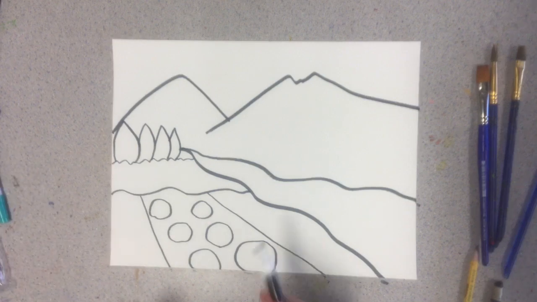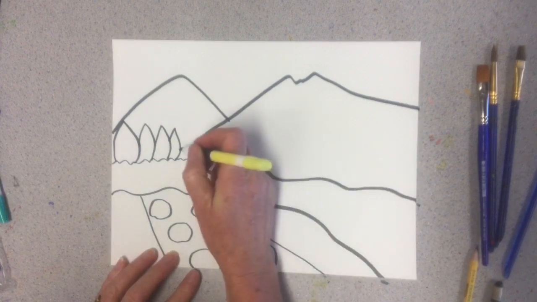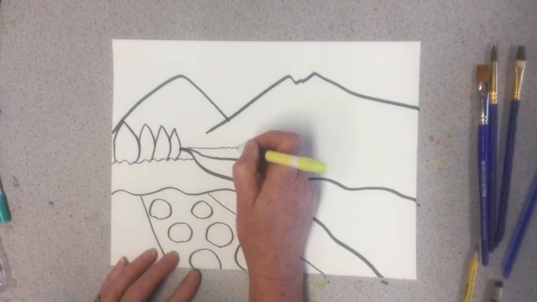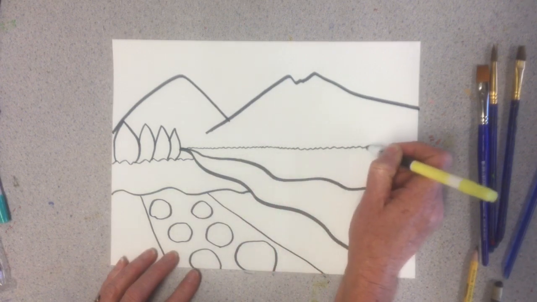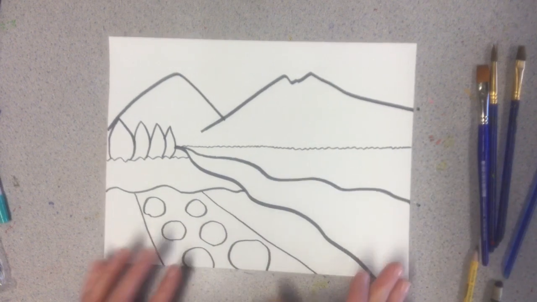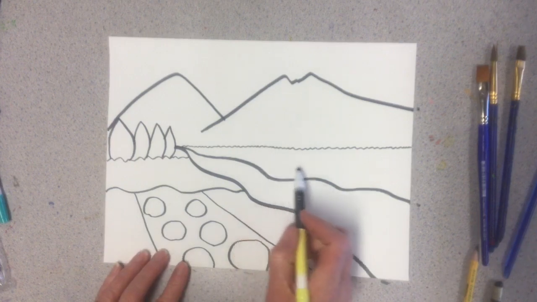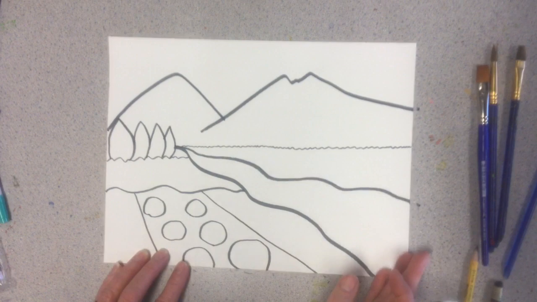I think also, just as I'm looking at this, I need some kind of a line here. So I'm just gonna put a fun little squiggly line just to make more ground. It didn't look quite right. I needed to separate that space. And as an artist, that's something that you guys need to evaluate as you're doing your drawings. If I wanted to, I could even maybe put a few more lines here to define the contour of the land.